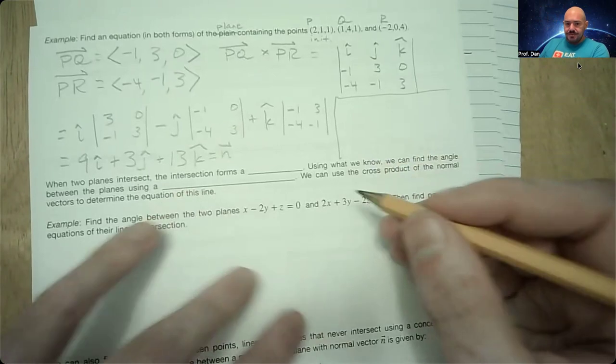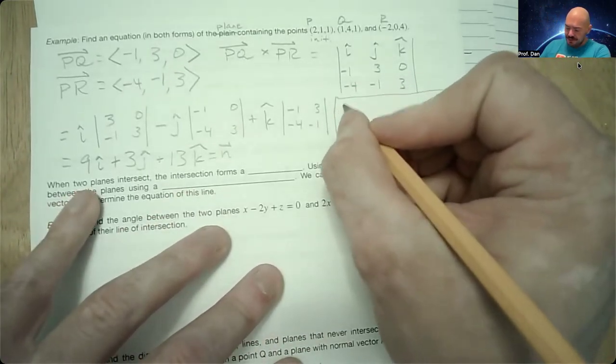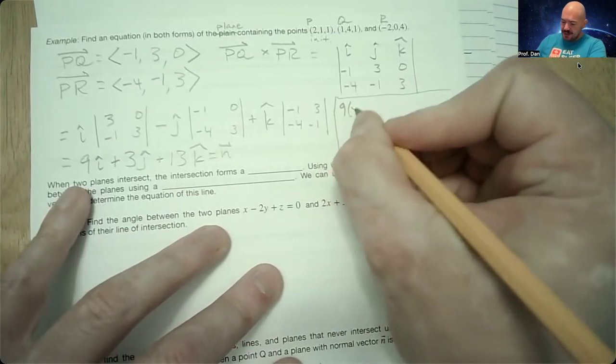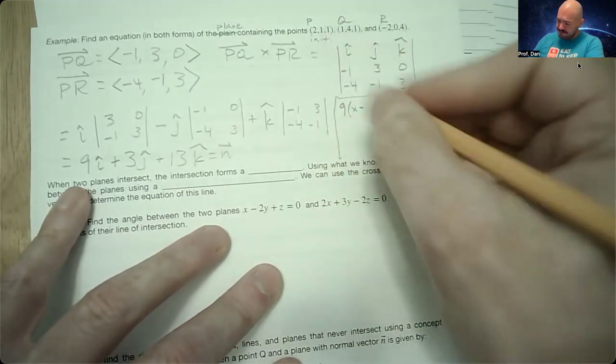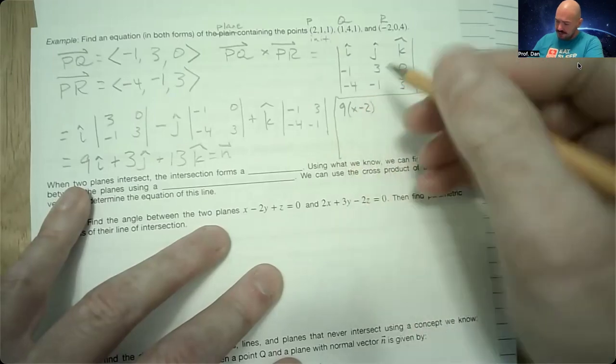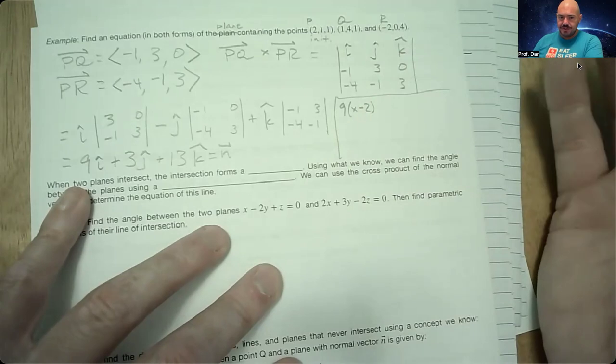So first, we'll start with standard form. So we have x component times x minus, and I'm going to pick P, so x minus 2. You could also pick Q or R, and you'd still be correct.